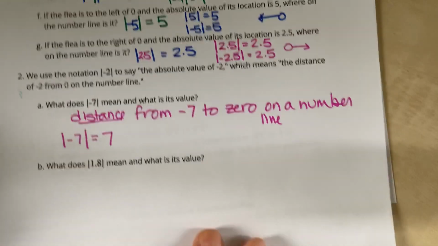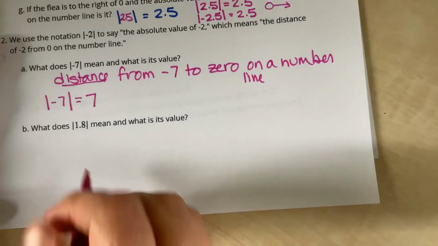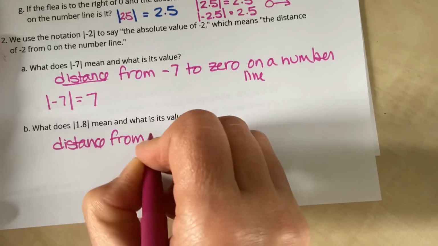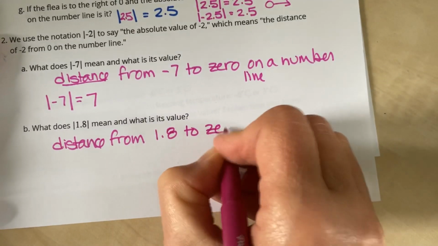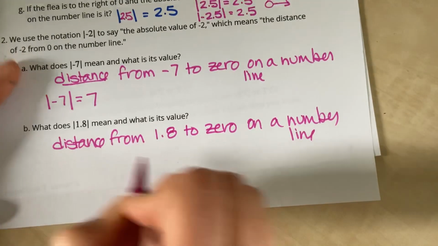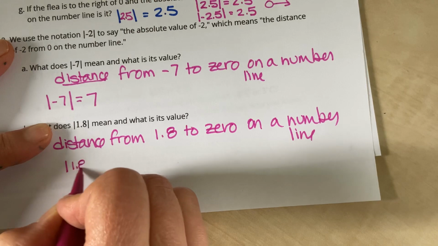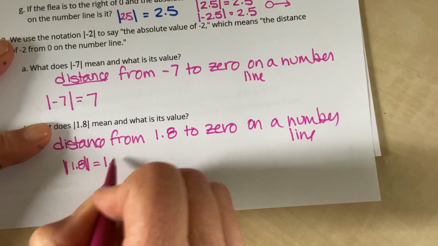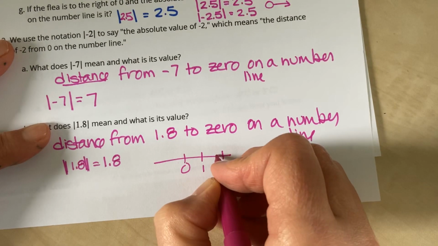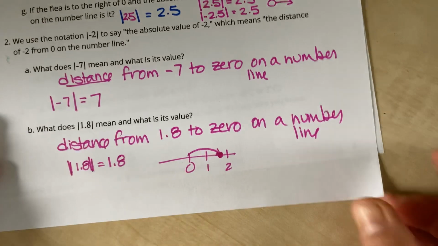Okay. All right, this one says, what does the absolute value of 1.8 mean, and what is its value? Kind of like we just did here. Again, it means the distance from 1.8 to 0 on a number line. So again, it's saying the distance is 1.8. What is the absolute value of 1.8? It is 1.8 on a number line. This is 0, this is 1, this is 2. 1.8 would be about here. I'm saying, how far is it to get from here to here, okay? That's all absolute value is.